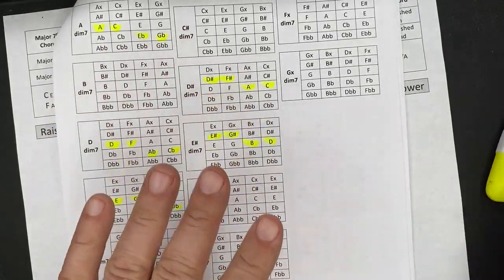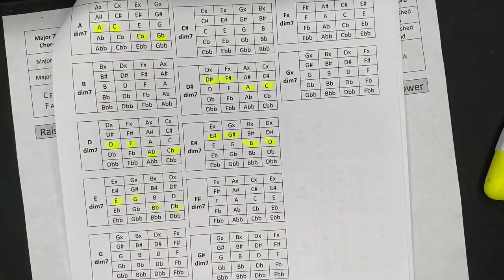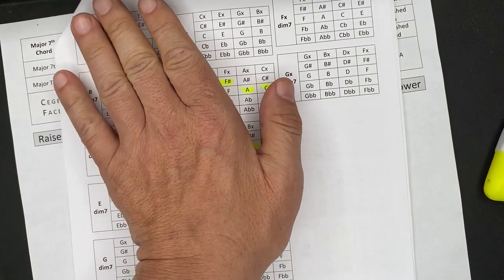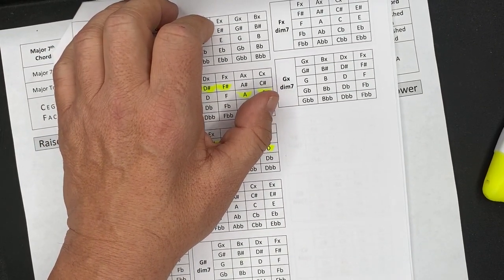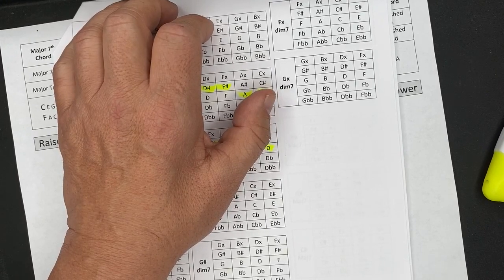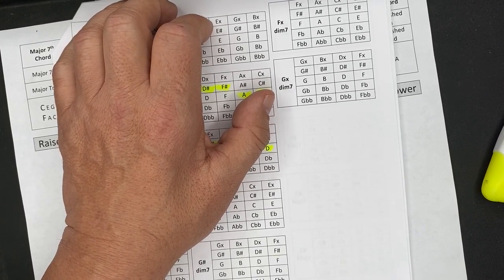Now, like I said, we're at 10 minutes, so we need to stop this, but eventually you just do this in your head, right? So I say, oh, spell me a D diminished chord, D diminished 7. Then you go, well, D, F, A, C. It's minor. I got to lower the 5th and I got to lower the 7th.